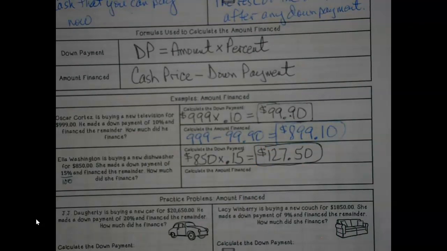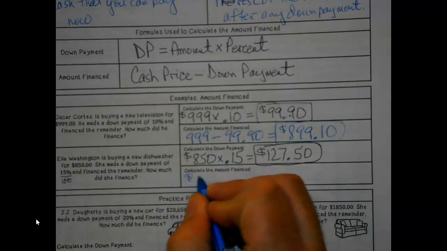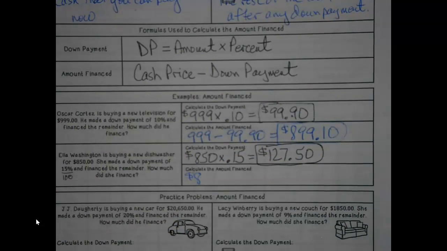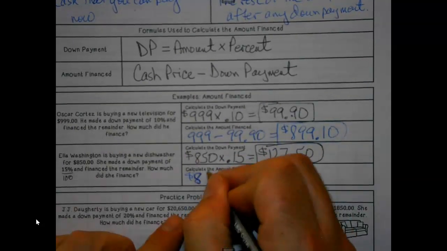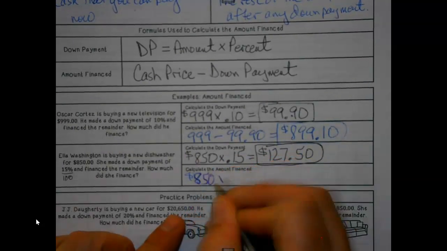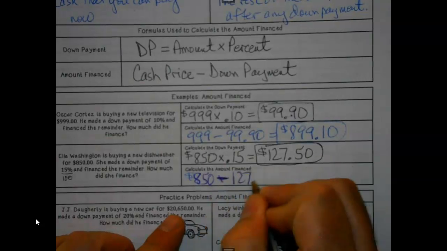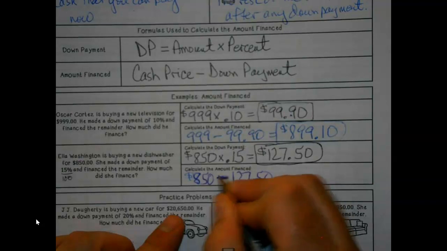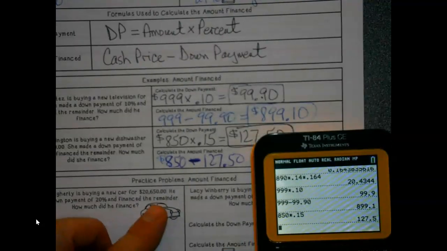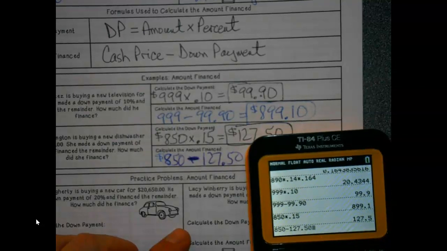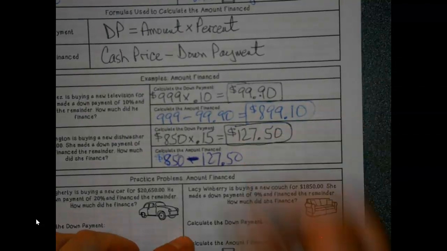And then again, for the amount she financed, that pen is dying on me. We're just going to switch up here. Minus $127.50, not plus. I started to write something else. Didn't get that in there correctly. So $722.50.